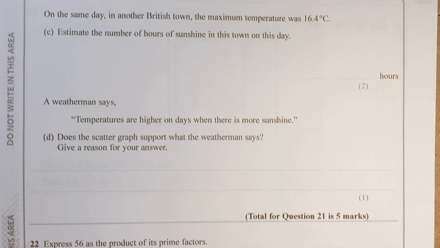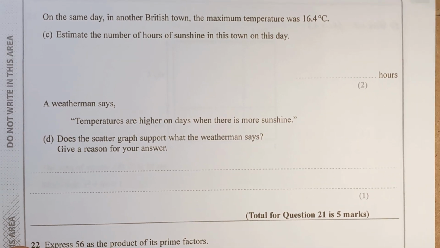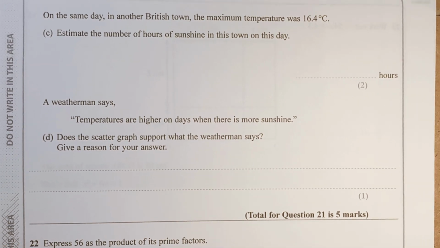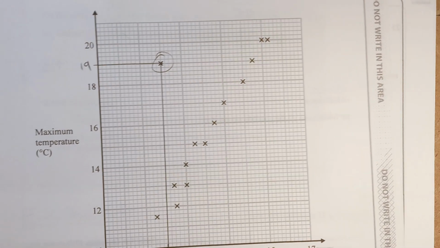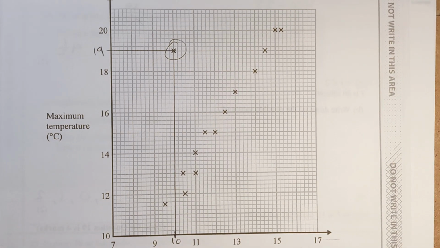And then we're told that on the same day, in another British town, the maximum temperature was 16.4 degrees. Estimate the number of hours of sunshine in this town on this day. So to do that, we're going to need to draw a line of best fit.